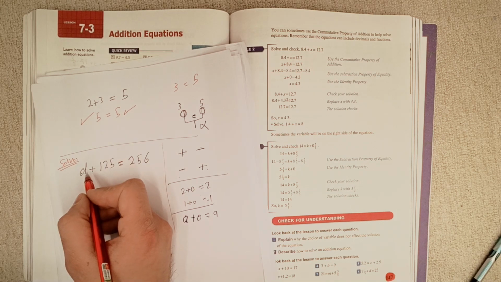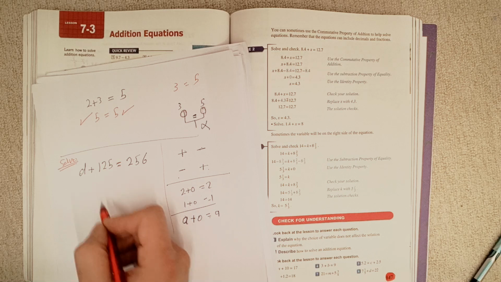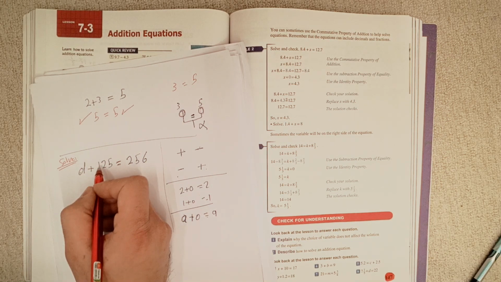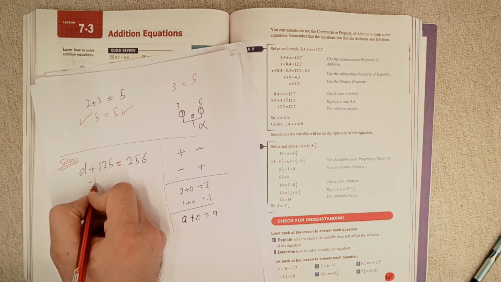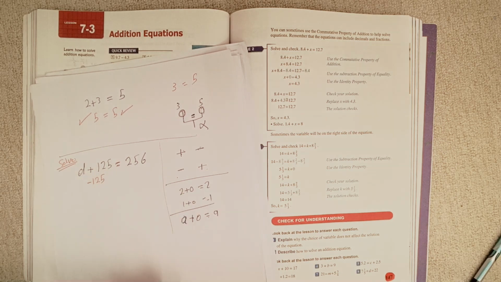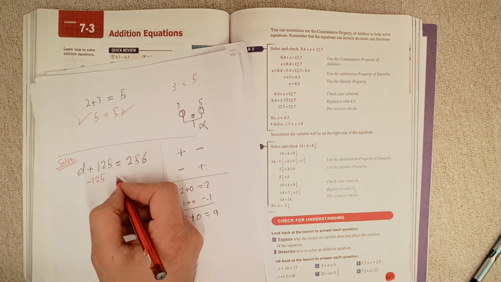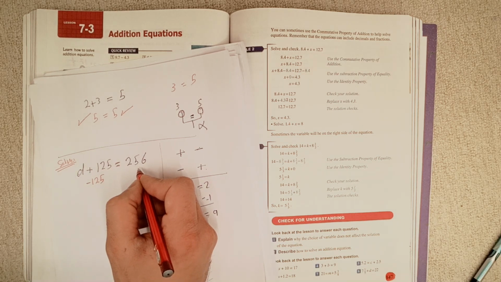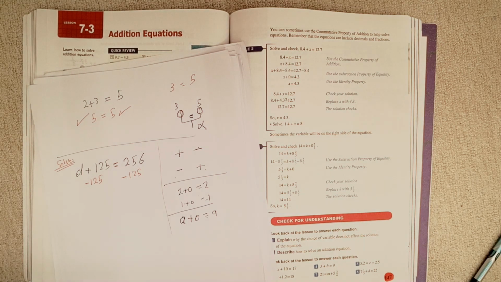What do we have with the D? Plus 125. We have to remove that number, so we take the opposite of addition, which is minus 125. To keep the balance, what you do to this side, you have to do the same to the other side. So minus 125.